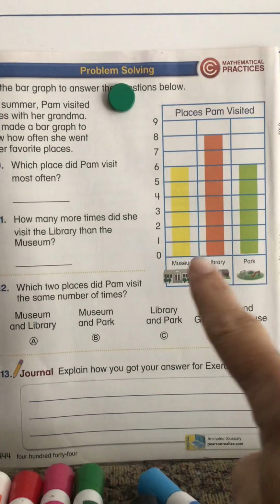So how many more people checked out books with stories? 2. We're going to write a 2 on the line. 2 more people checked out books with stories.